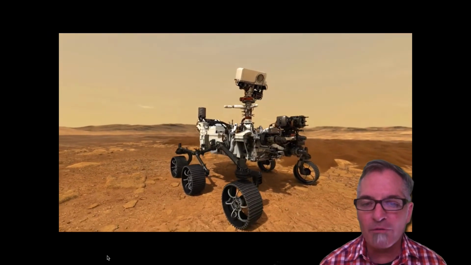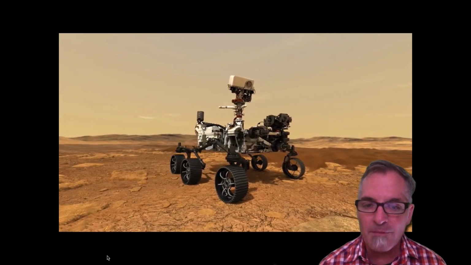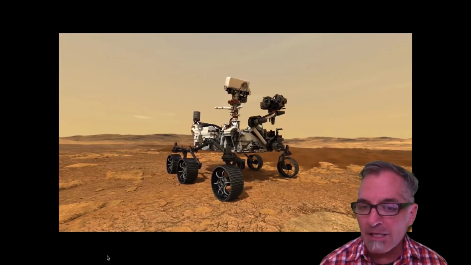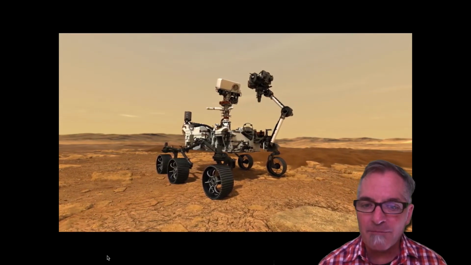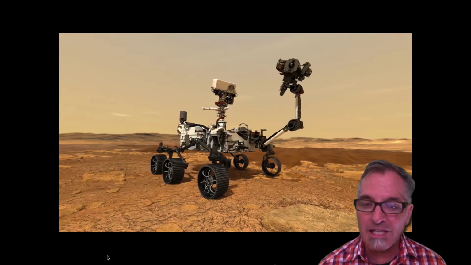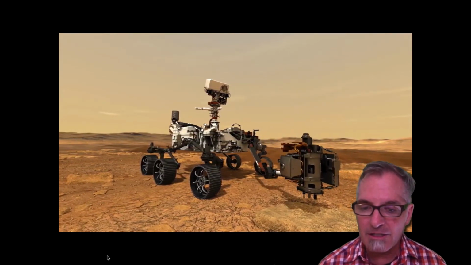Again, most of these rovers are made up in Pasadena at the Jet Propulsion Laboratory here in California. They're all automated. And this one specifically has a drill on board to take not just soil samples, but core samples. Take a look at this.